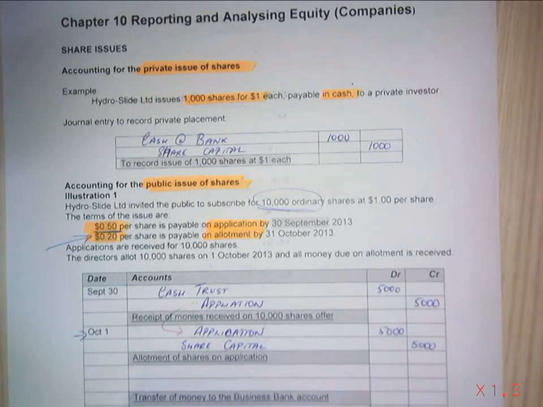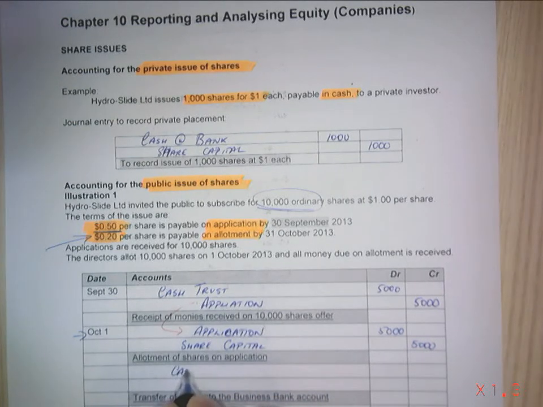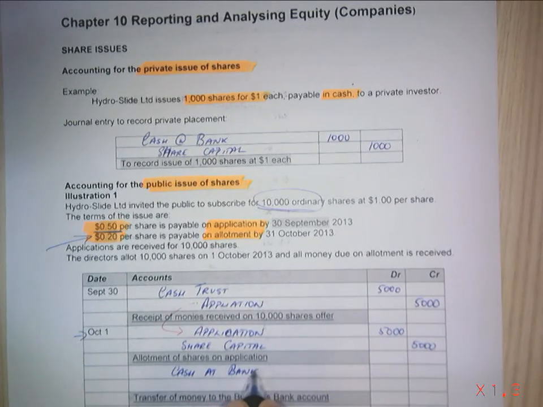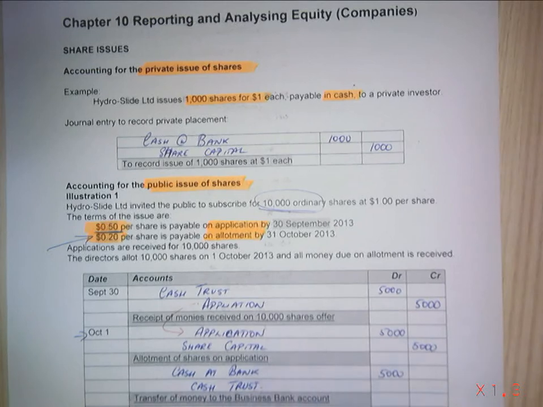Oh, okay, first, sorry, let me go back a step. I want to transfer this money out of trust into my cash at bank first. So I'm going to now go cash at bank, and I'm going to put the money into the business bank account, and now I'm going to take it out of my cash trust. So it's no longer on trust, it's now in the business bank account. And now I'm going to allocate the extra 20 cents.